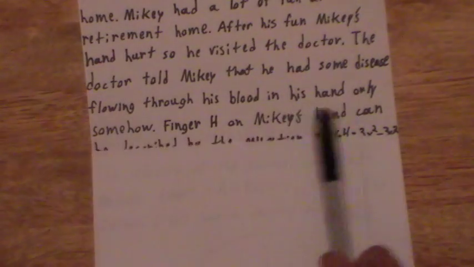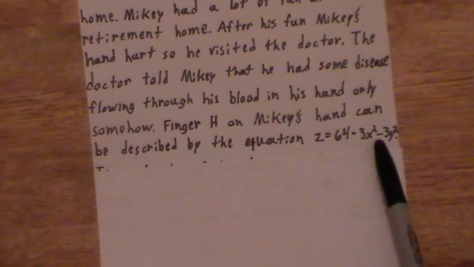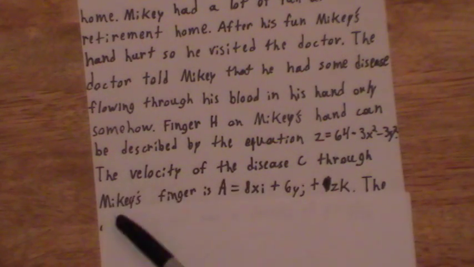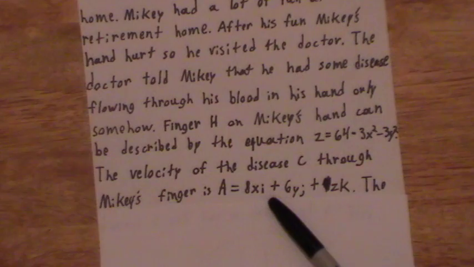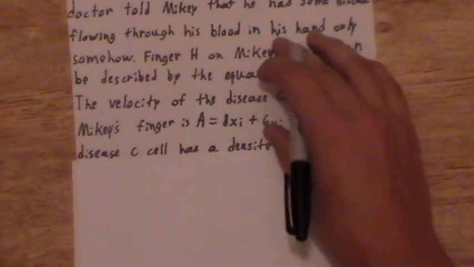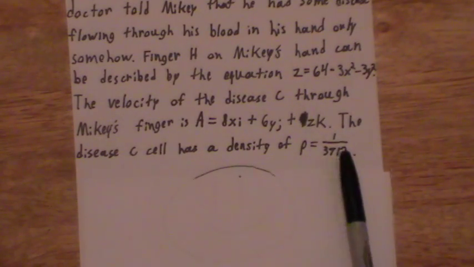Finger H on Mikey's hand can be described by the equation z equals 64 minus 3x squared minus 3y squared. The velocity of the disease C through Mikey's finger is A equals 8xi plus 6yj plus zk. The disease C cell has a density of P equals 1 over 3,712.